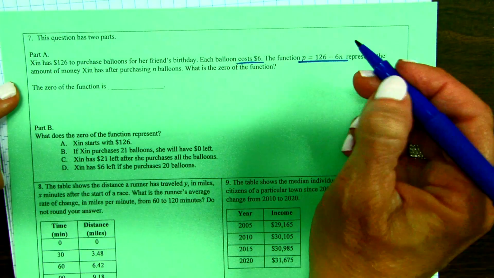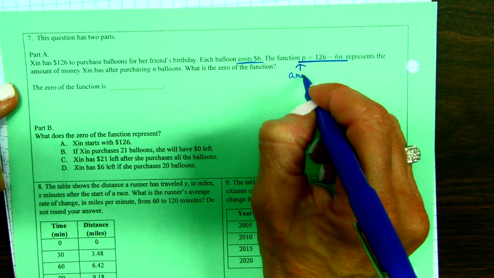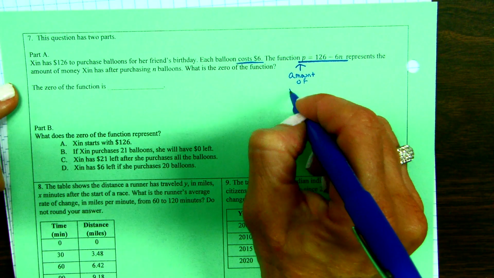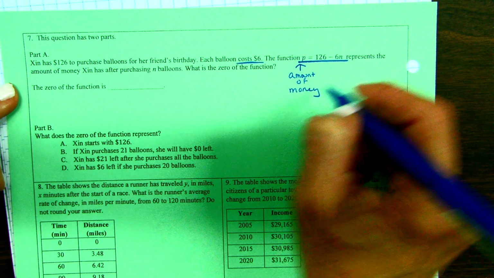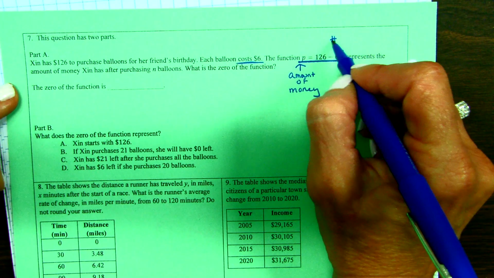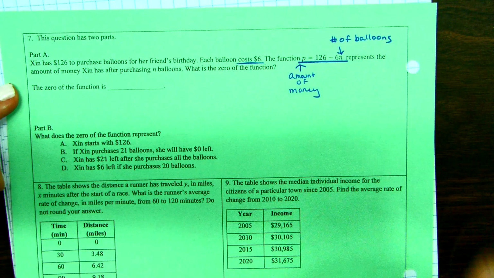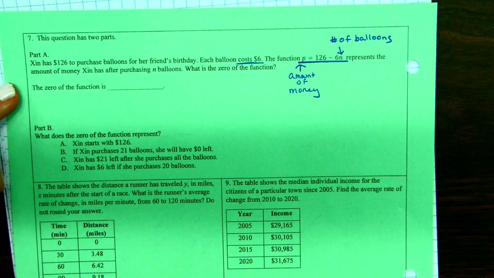So the amount of money is our P, and N is the number of balloons that you buy. How did I get that information? I went back and read the problem again until I could understand what it meant. There are clues in there somewhere. It'll tell you everything you need.